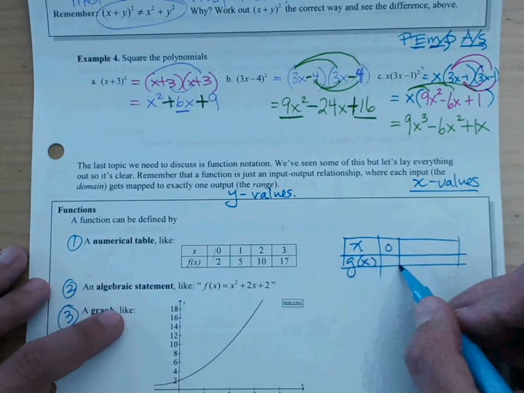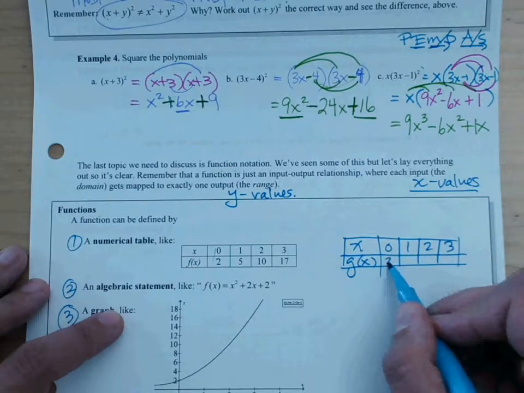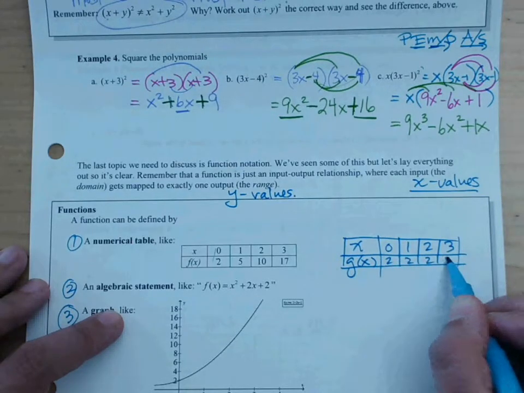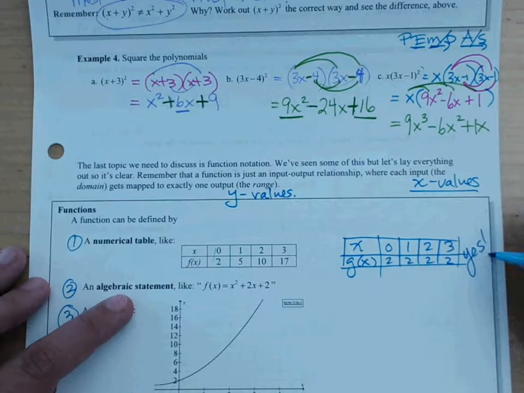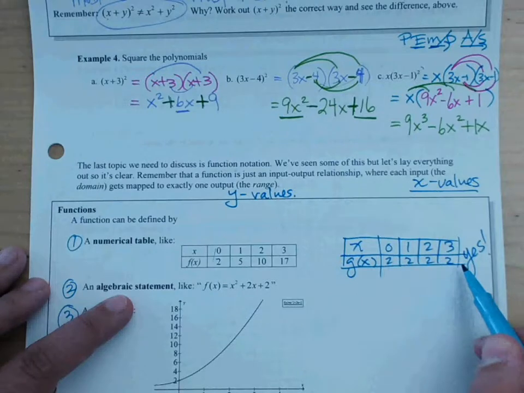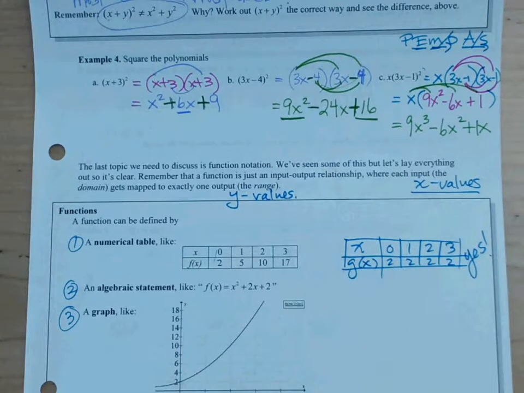If I had 0, 1, 2, 3, and the answer was always 2, 2, 2, 2, is that a function? Yes, because it doesn't matter if y is the same as long as x is different. Yes, it is a horizontal line.